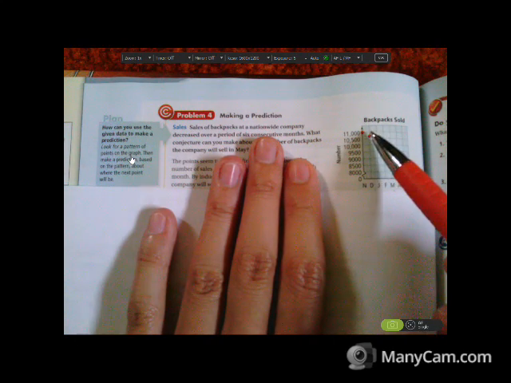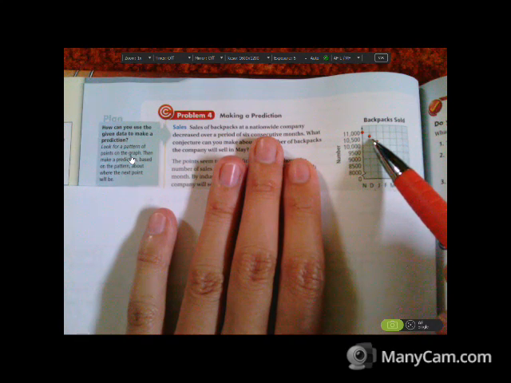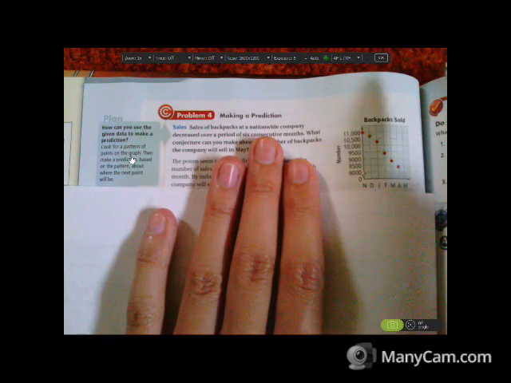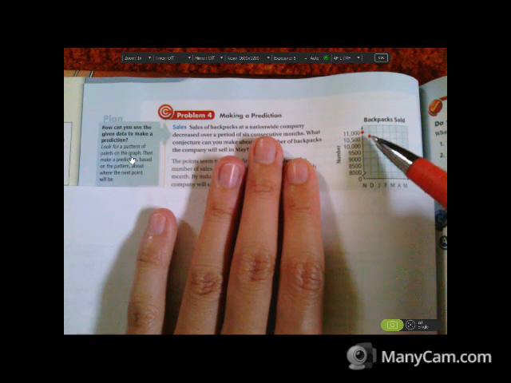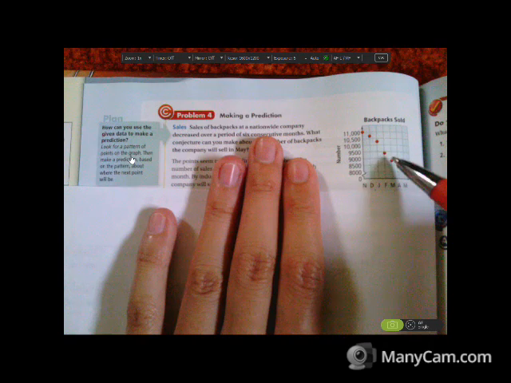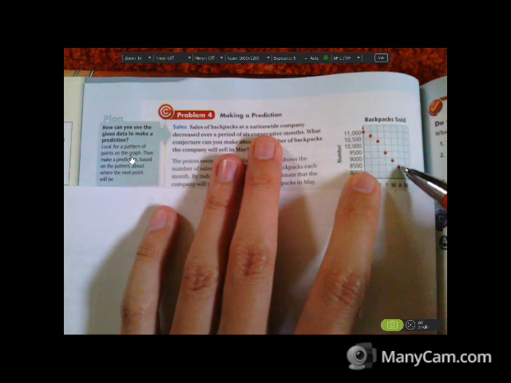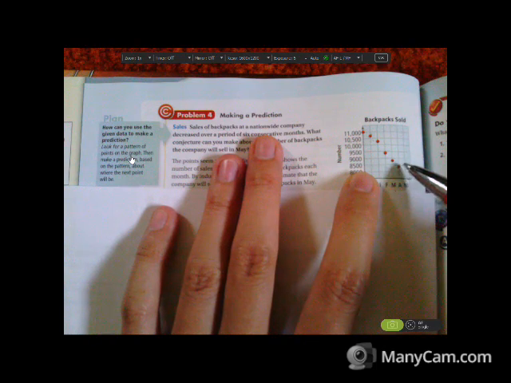You notice that from one dot to the next is about 500. So if we look at April, that's about 8,500. So subtract 500 because it's decreasing by 500. In May, roughly you'll sell about 8,000 backpacks. So why don't you try the got it on problem 4? Then we can move to problem 5.